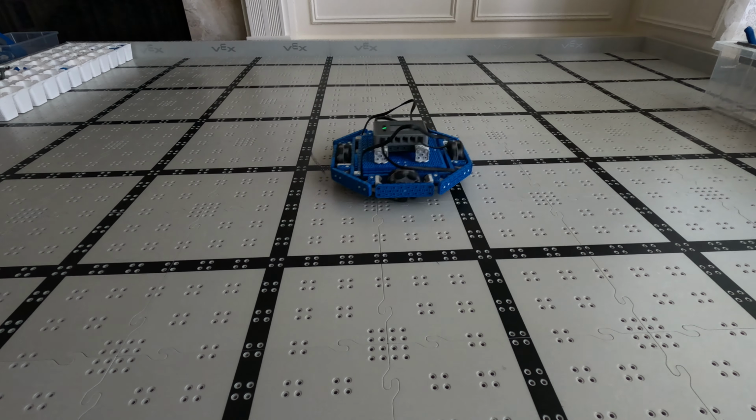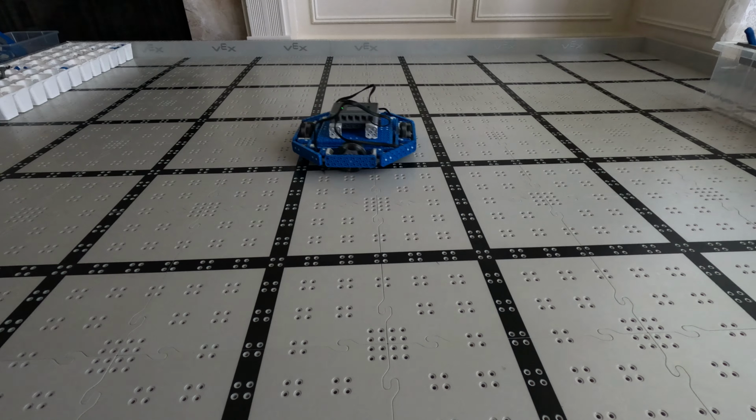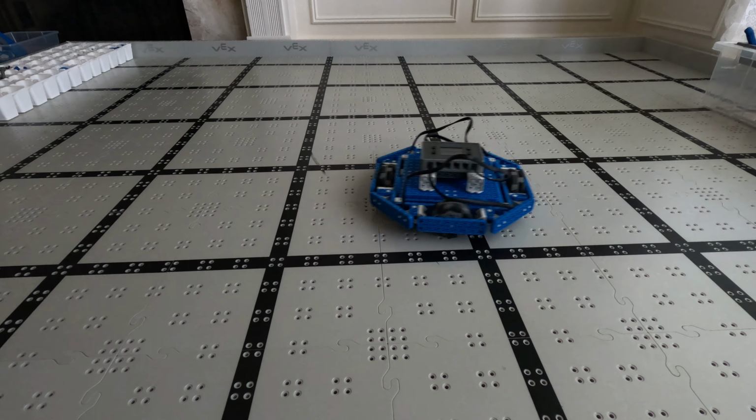In today's video, I'll be showcasing and explaining the hardware and software sides of a VEX IQ X-Drive. But first, we have to construct the X-Drive.